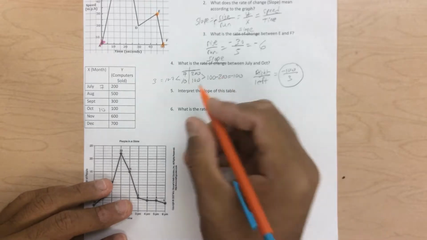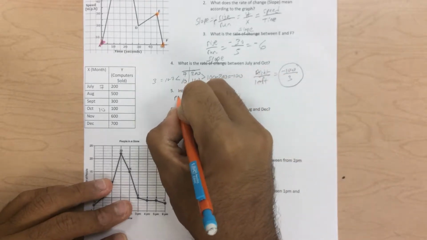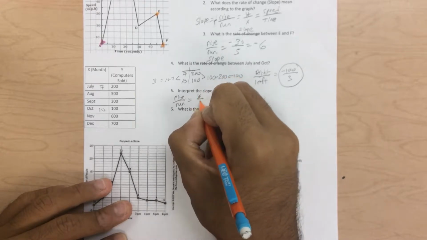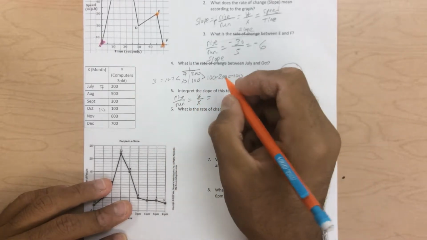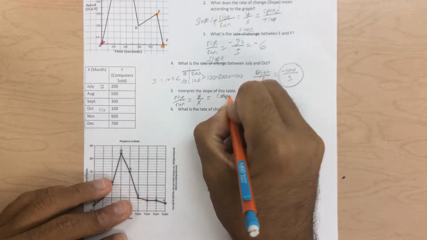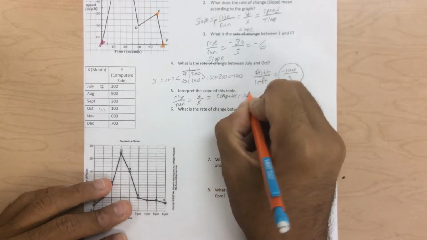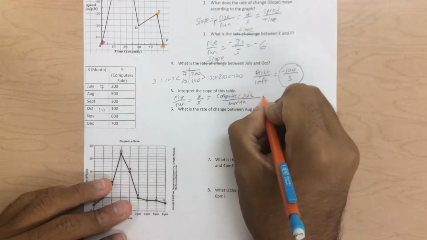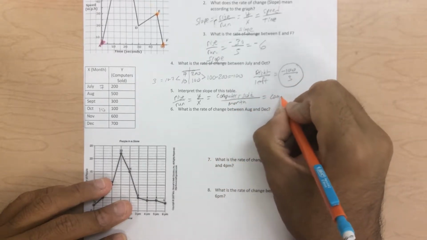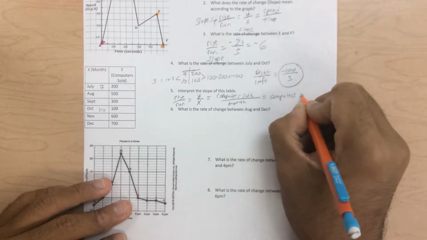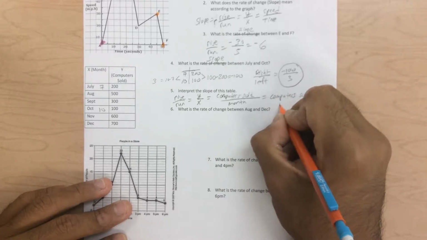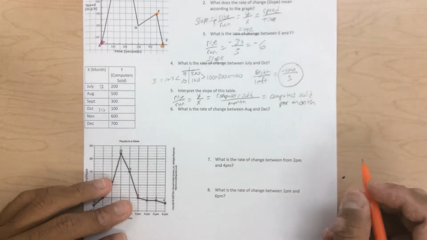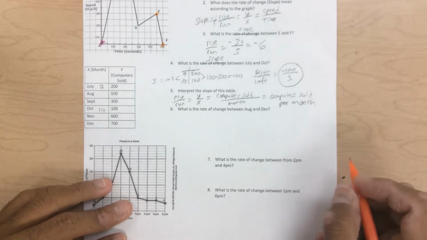Now, interpret the slope. Remember, the slope is the rise over the run, which means the change of y over the change of x. So what do the y values represent? Computers sold over months. So in other words, that says computers sold per month. That's what the slope represents.